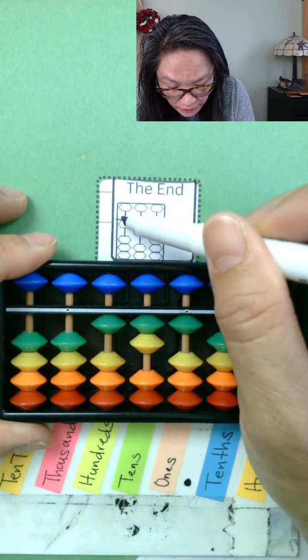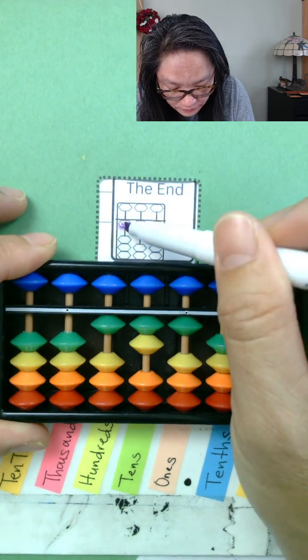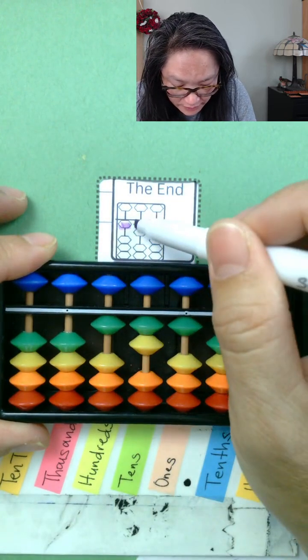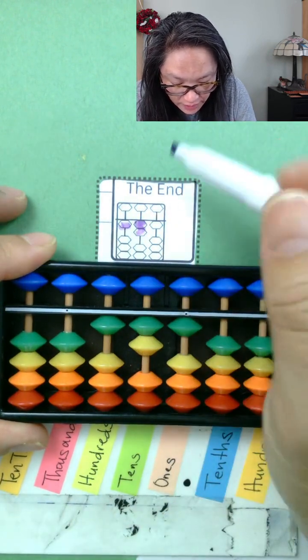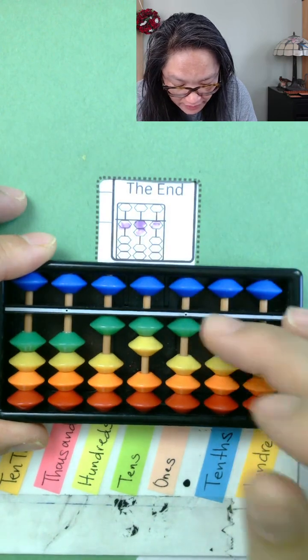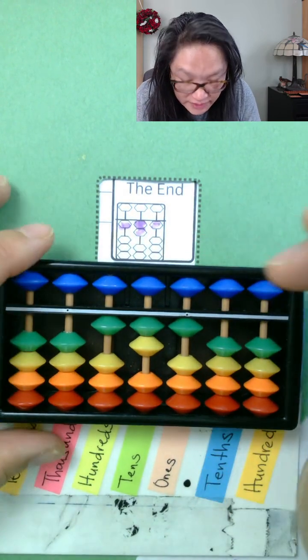So how do I know? We have hundreds, which is 1. We have 1 bead here. This is 1. This is 2. How do I know it's 2? Because it's only 2 beads. 1, 2. And then we have 1 here. 1 bead. So this is 121.